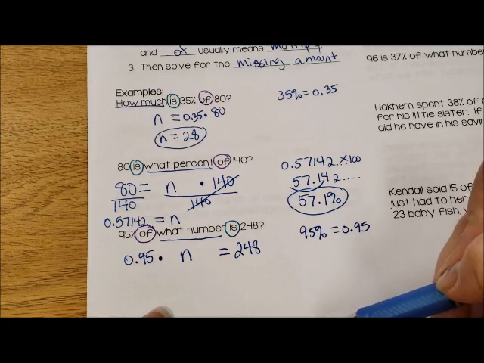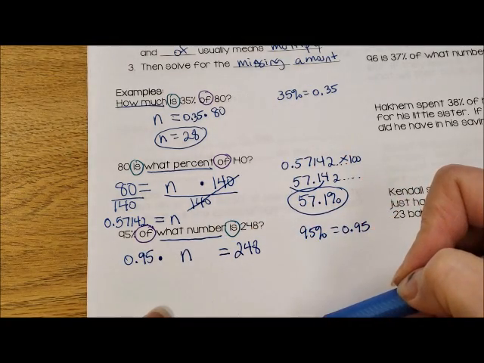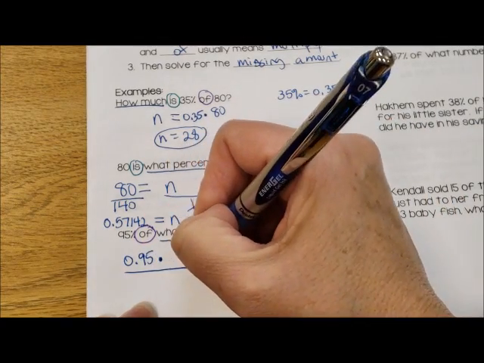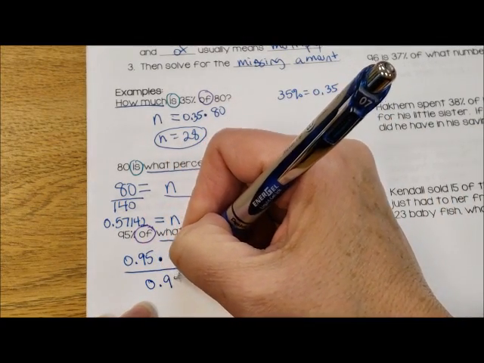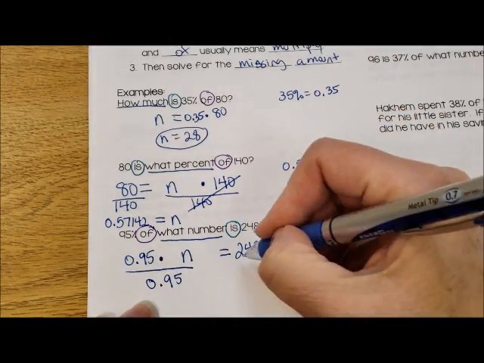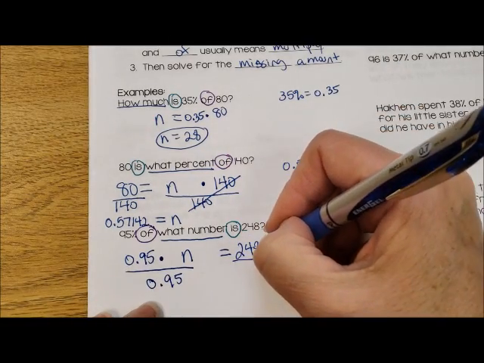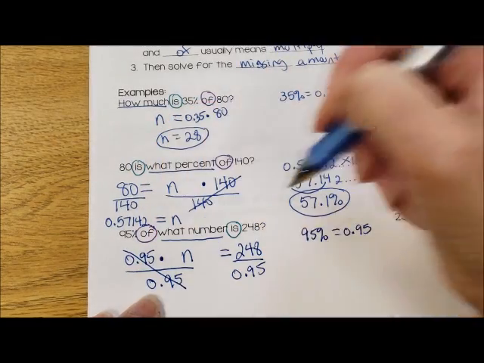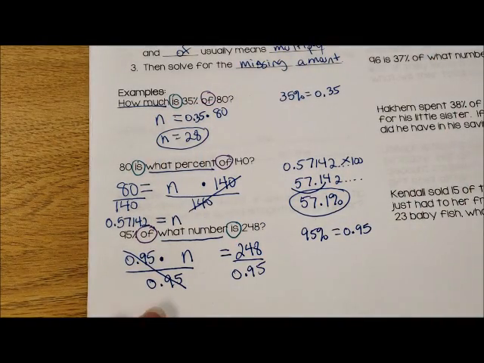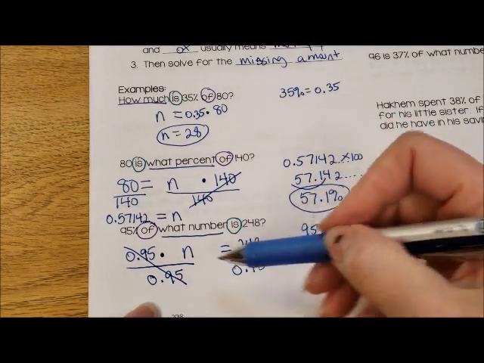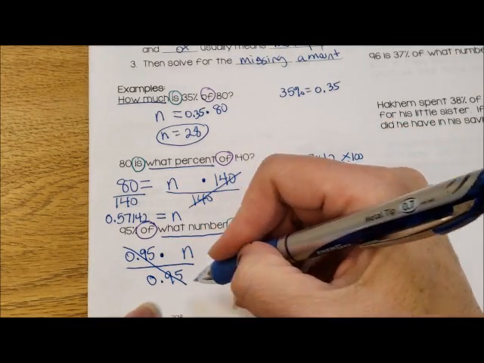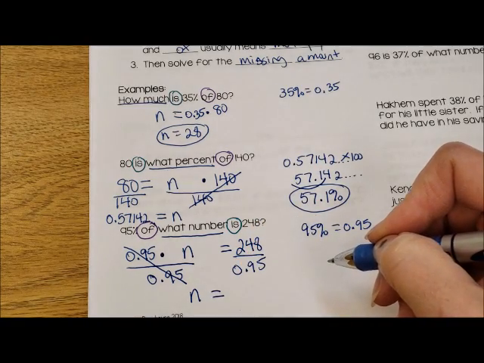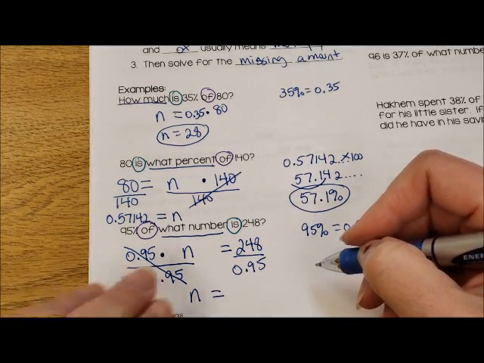So just like the last example, I'm going to need to think backwards and use my inverse operation, and I'm going to need to divide that number that's with the variable so I can get that variable by itself. And if I divide on the left-hand side, I have to divide by the same amount on the right-hand side. That's that basic rule of equations that we should have learned in 6th grade. And over here I have 1 times n, or just n. And on the other side I'm going to have 248 divided by 0.95.